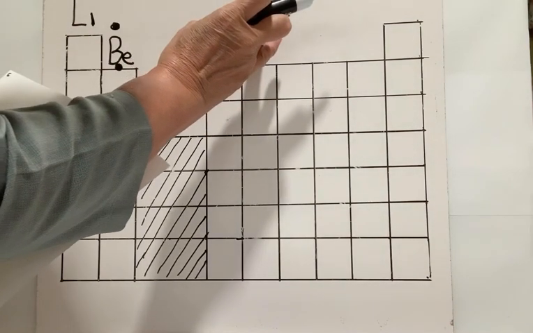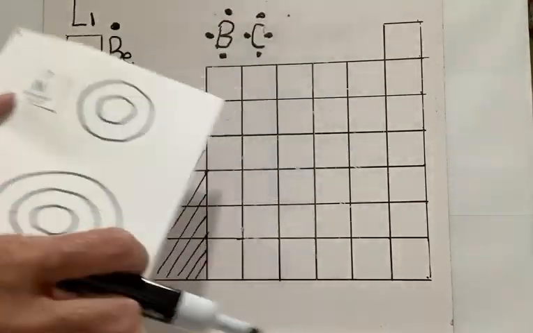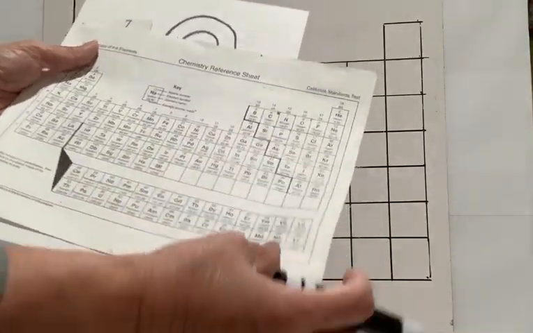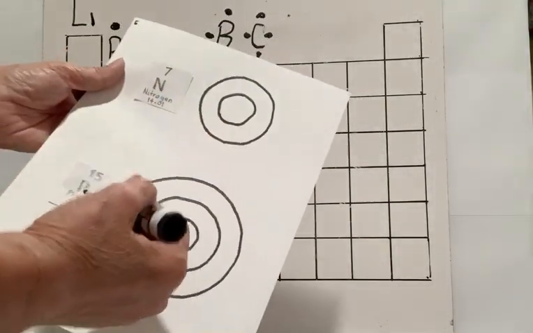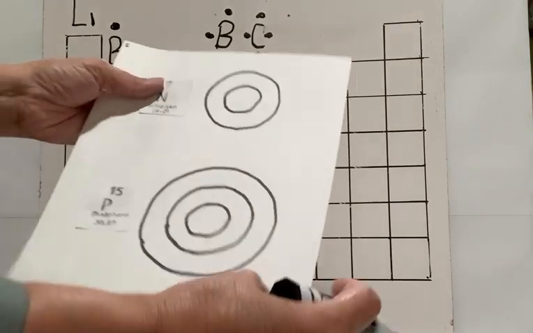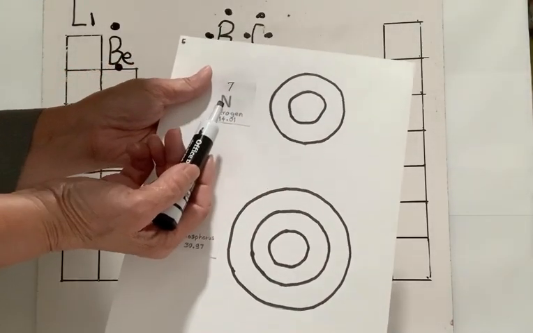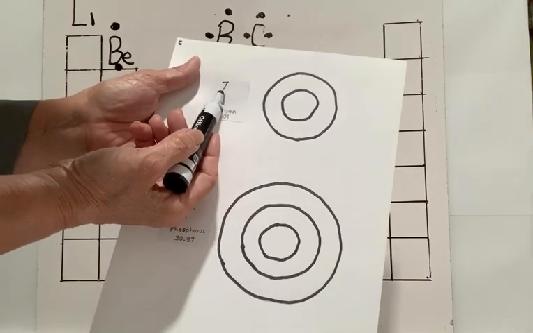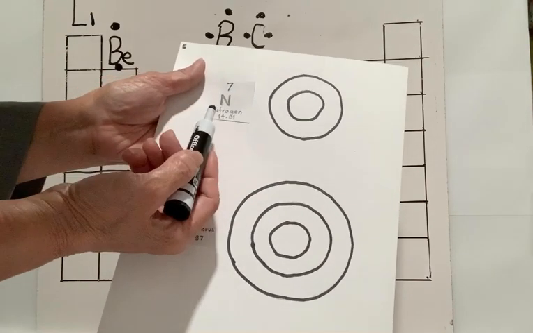The group 5A in the periodic table is led by nitrogen, phosphorus, down. So, we will only consider nitrogen and phosphorus, okay? So, look at nitrogen. 7 atomic number, therefore 7 protons, neutral atom, 7 electrons.